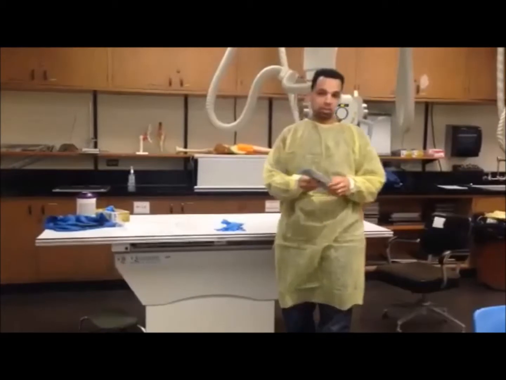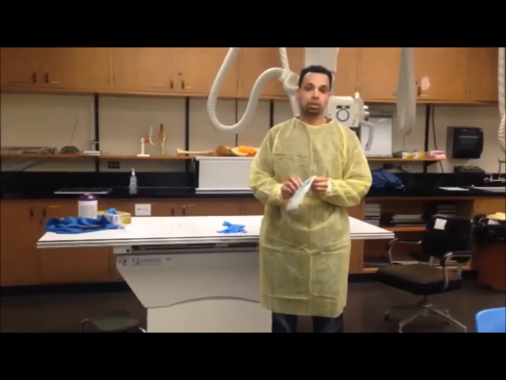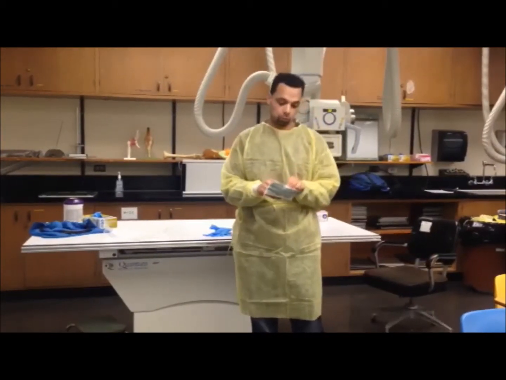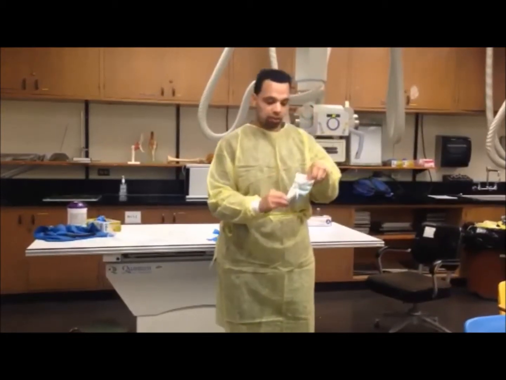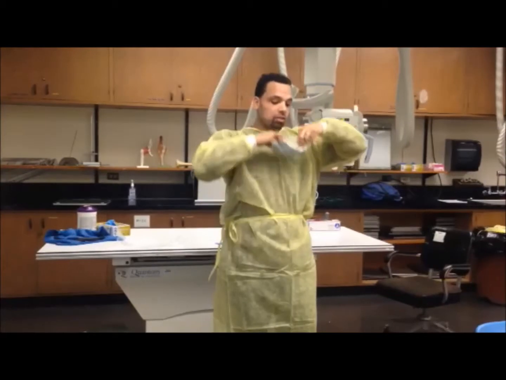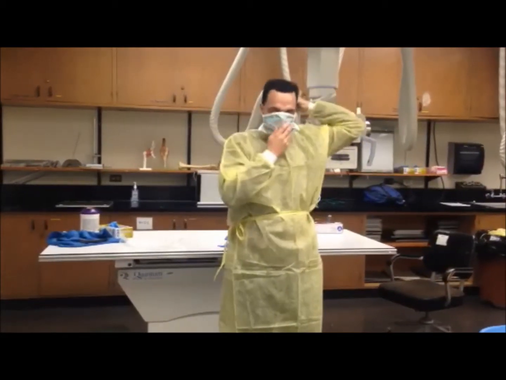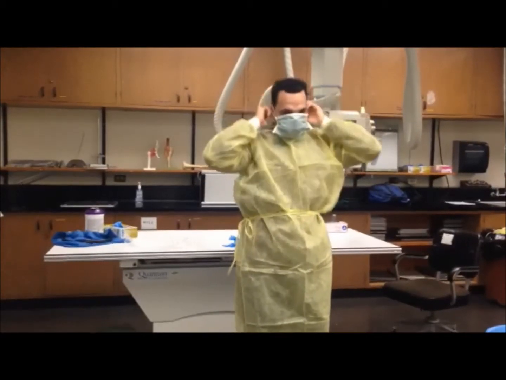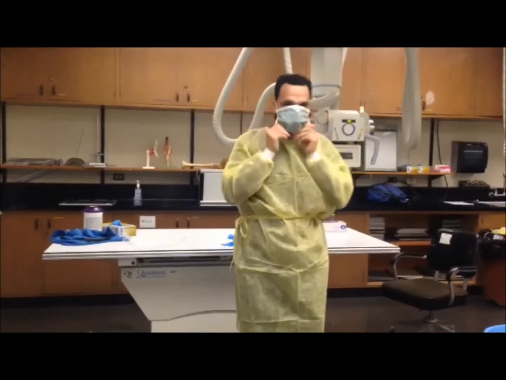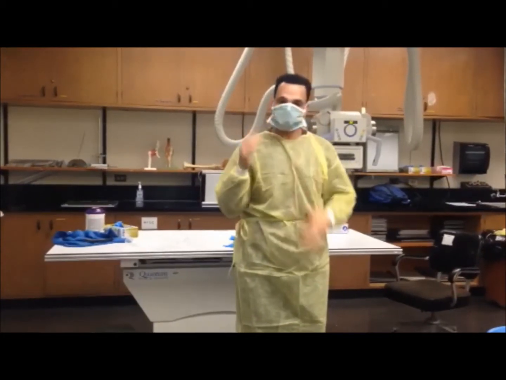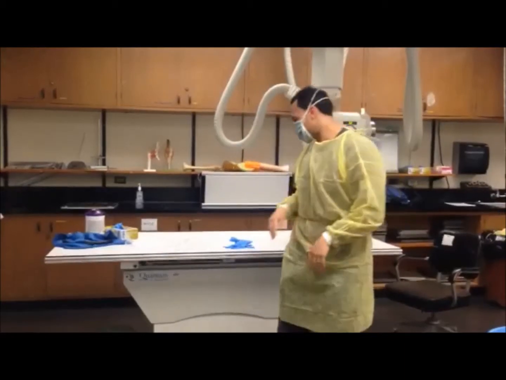Next up is the mask, an N95 mask in particular, because this stops 95% of airborne particles and organisms from entering your mouth or your nose. So first things first, you're going to tug this down a little so it gets around your chin. You're going to pull on these straps. One strap over here, one strap over your ear. Make sure everything is nice and snug. If there's any opening, there's an opening for that measles.